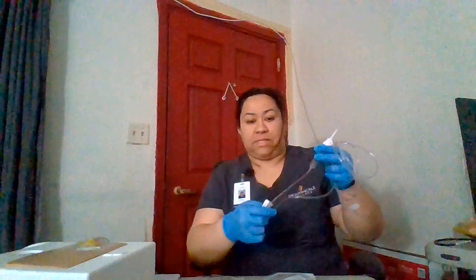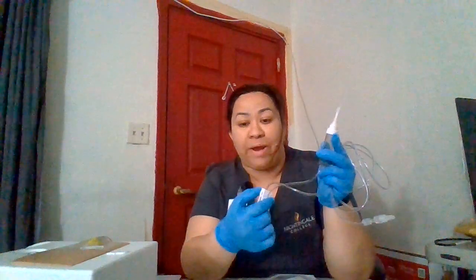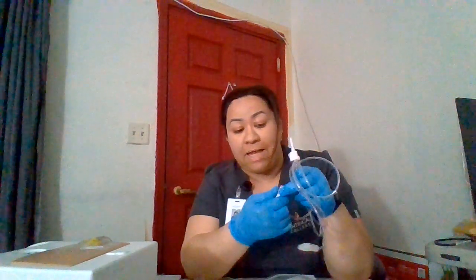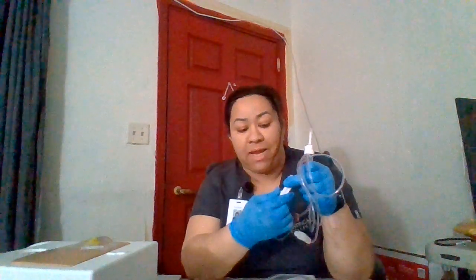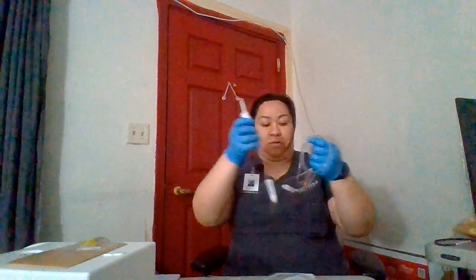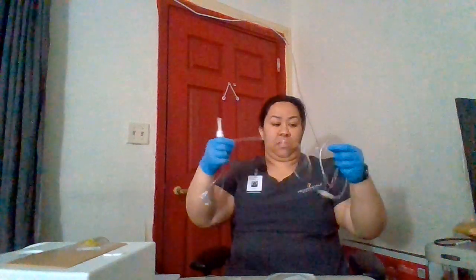The next part is the roller clamp. The roller clamp is actually what allows us to regulate the flow. I will be closing the roller clamp just because I don't want any of the medication to drip out. So it's in a closed position now. Down, then this is the Y connector.